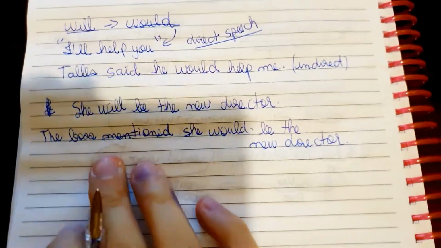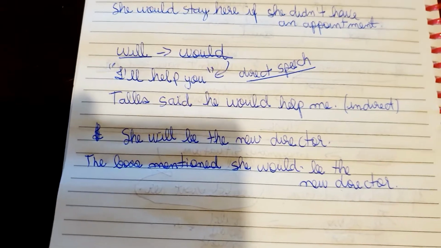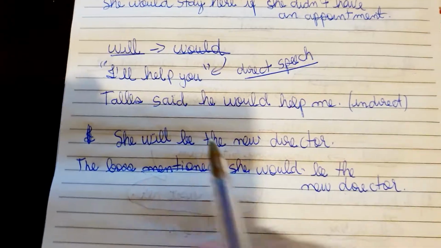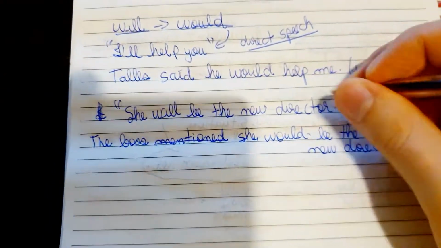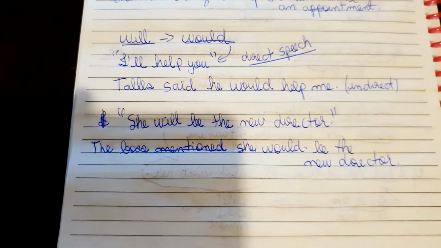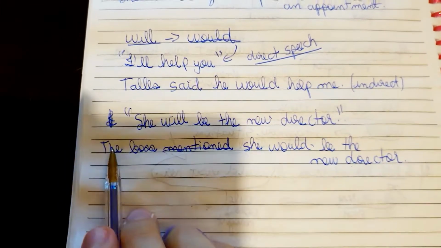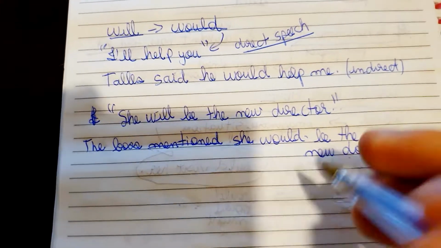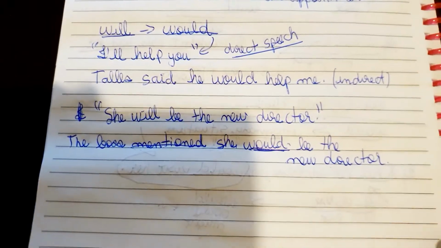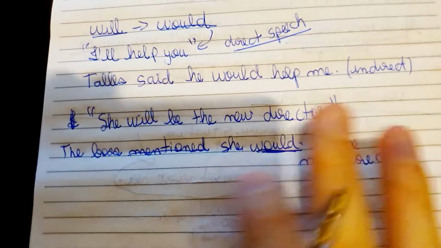So this is indirect speech, somebody saying something about what you or somebody else said. Here, the boss said, she will be the new director. And then I'm telling somebody else about what my boss said. My boss, or the boss, mentioned that she would be the new director. Very simple, very straightforward, okay?